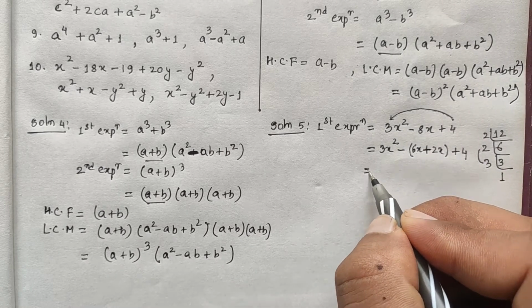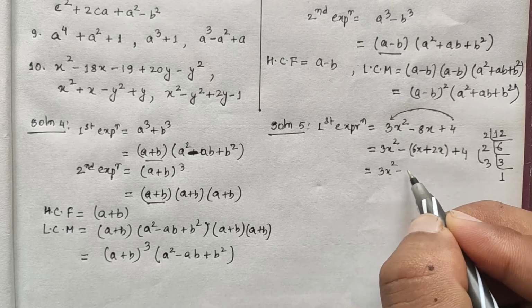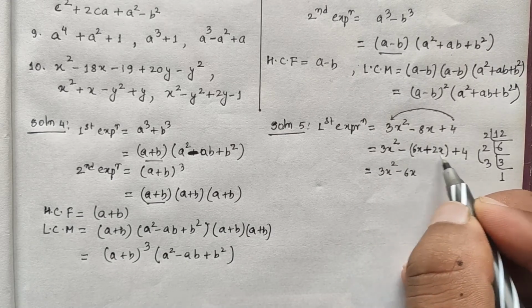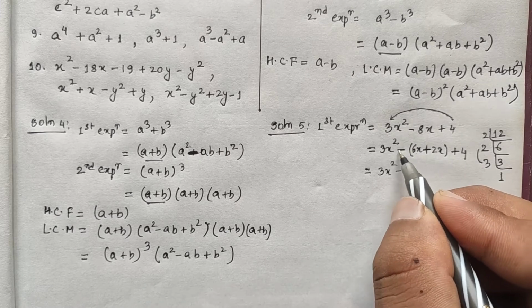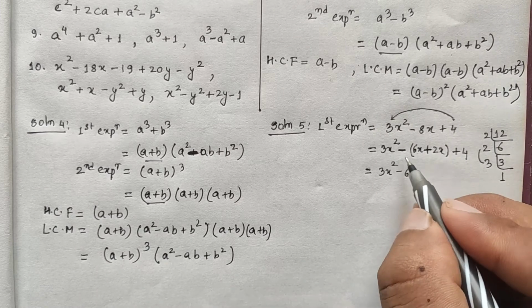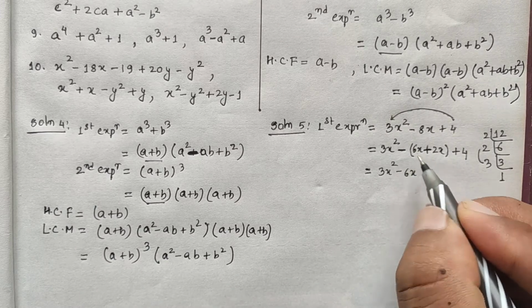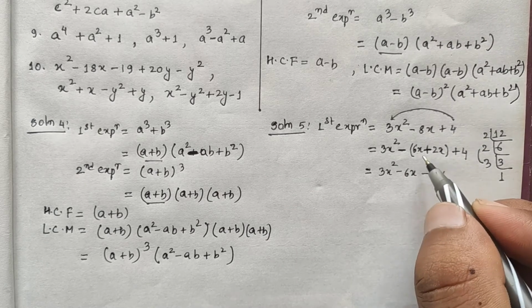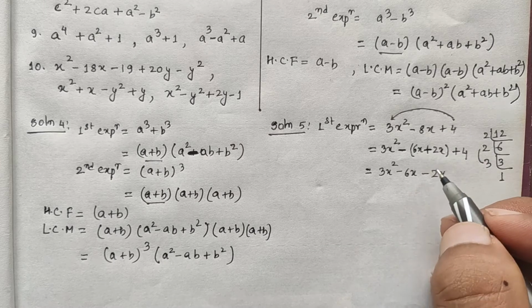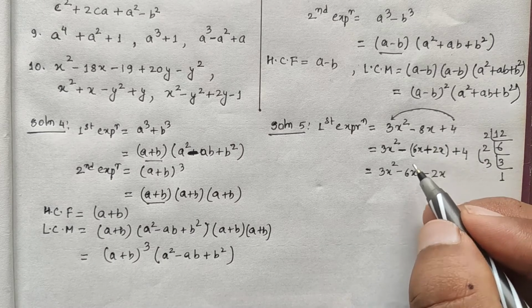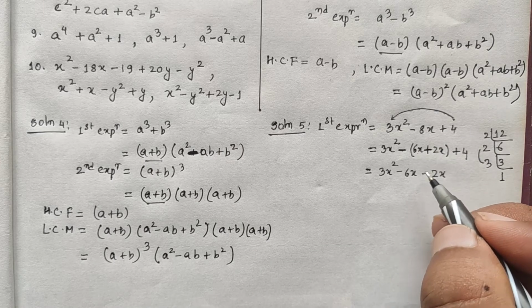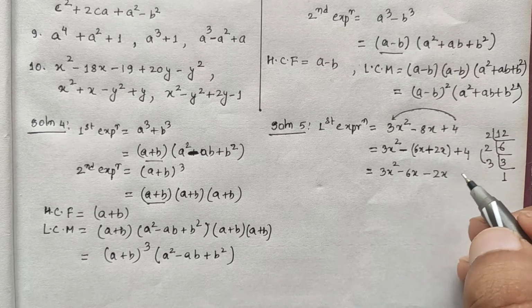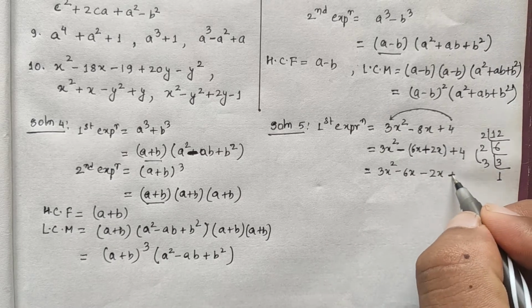So it becomes 3x square minus 6x. Now when you are opening the bracket you have to multiply this sign inside the bracket. Okay, so minus times plus is minus, minus times plus is minus 2x. And if you are confused in sign rules, I have already made videos on sign rules, how to use them for multiplication and addition, how to open the bracket. So you can check that video also. So 4.